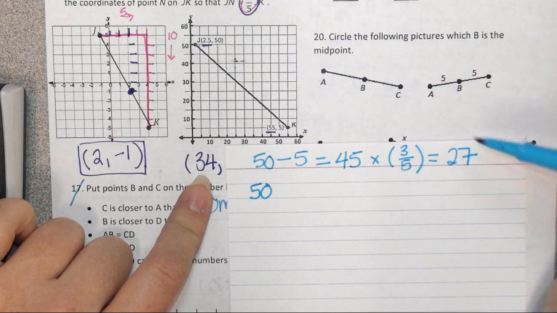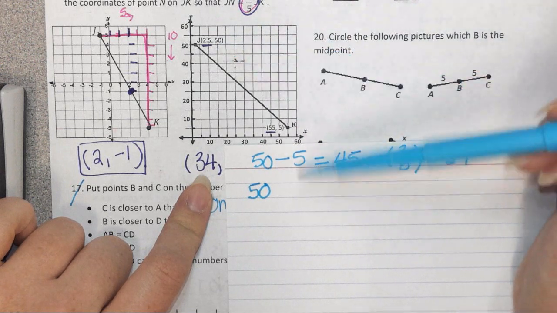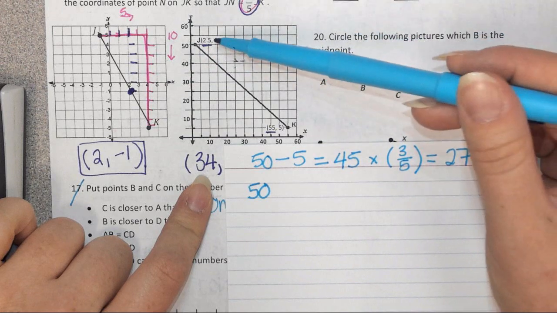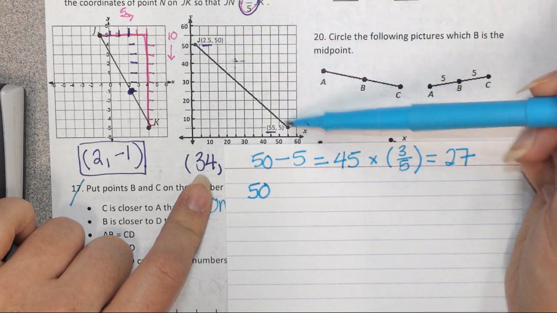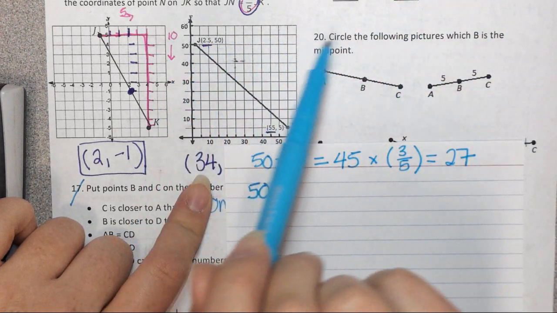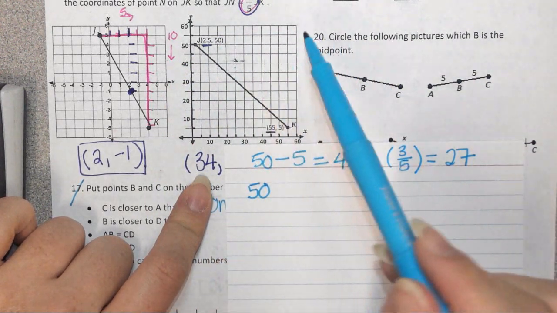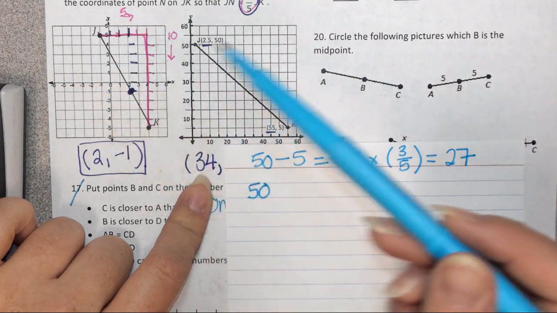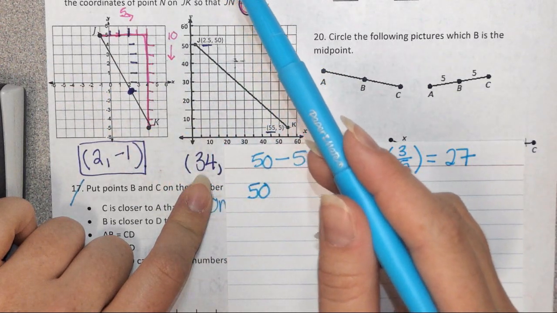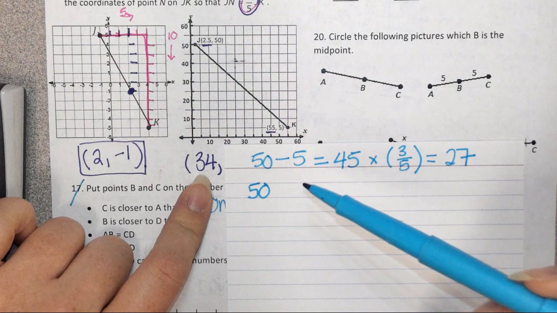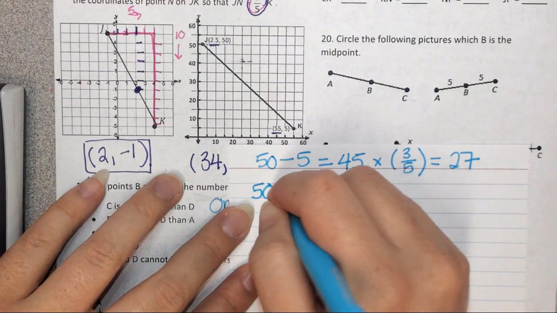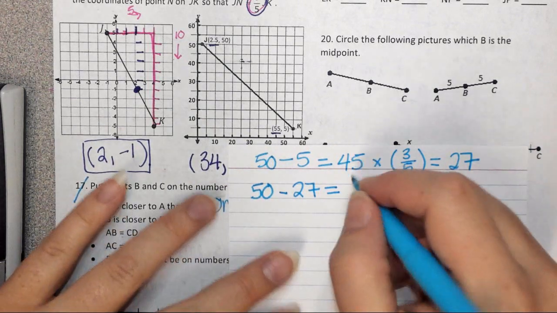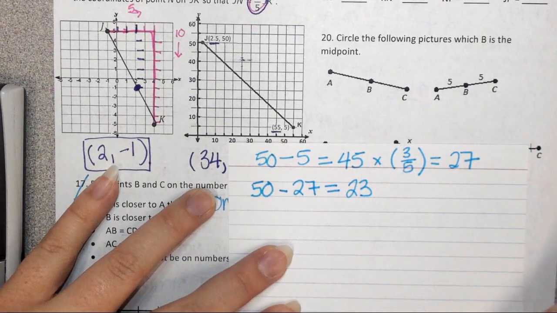So instead of adding this 27 to the 50, we need to subtract, because we're not going to the right and up, we're going to the right and down. So when you're moving in the right direction, you're going to add. When you move in the left direction, you subtract. When you're going up, you add. When you're going down, you subtract. So I'm going to subtract this 27, and that gives me 23.